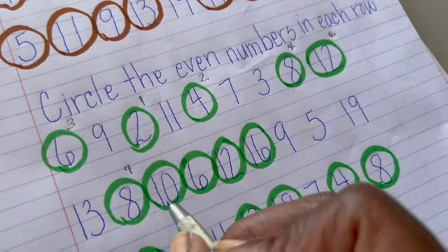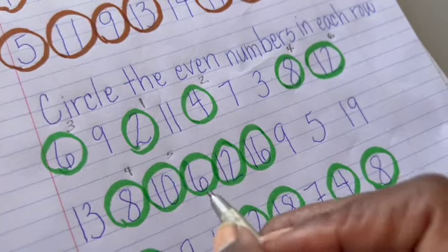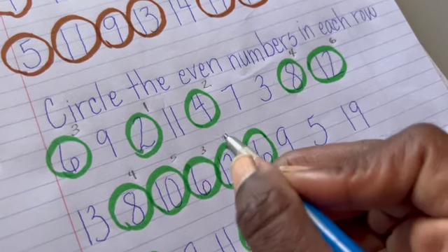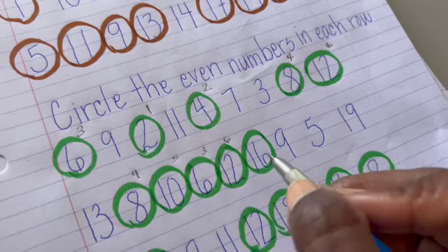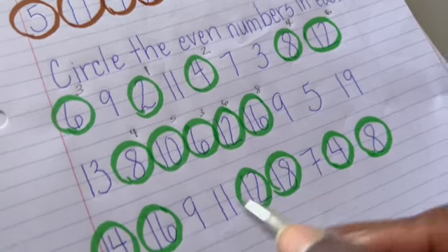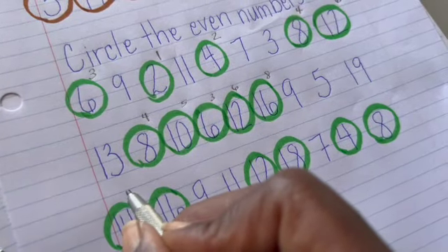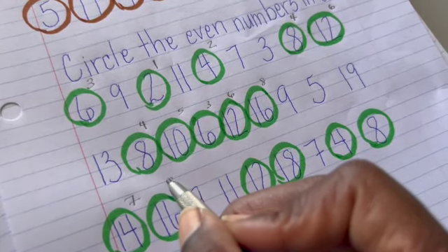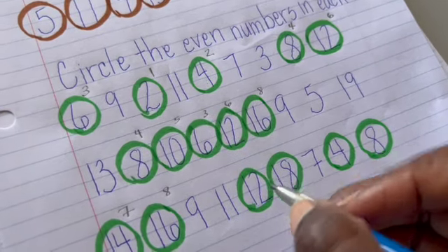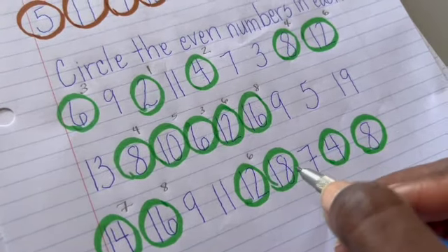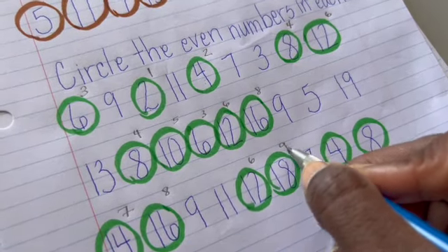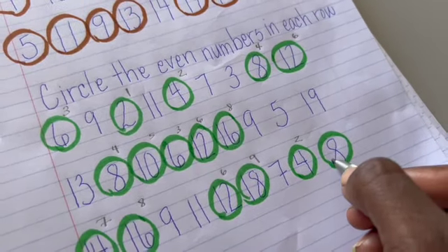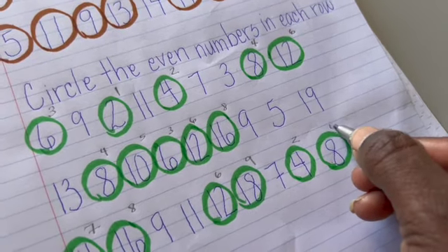If you divide 10 by 2, you get 5. If you divide 6 by 2, you get 3. 12 by 2, you get 6. 16 by 2, you get 8. 14 by 2, you get 7. 16 by 2, you get 8. 12 by 2, you get 6. 18 by 2, you get 9. 4 by 2, you get 2. And 8 divided by 2, you get 4.